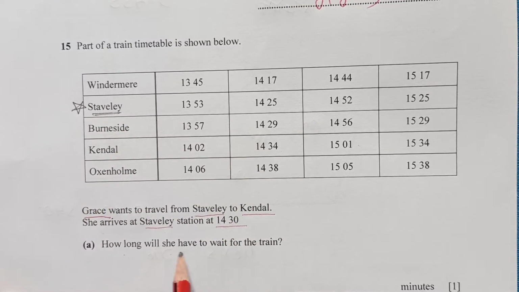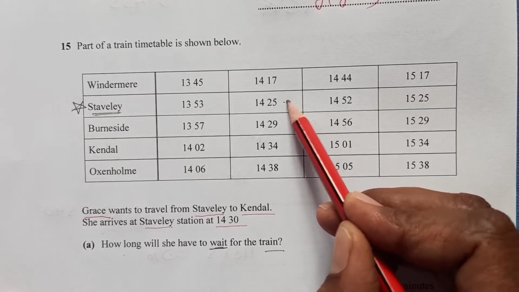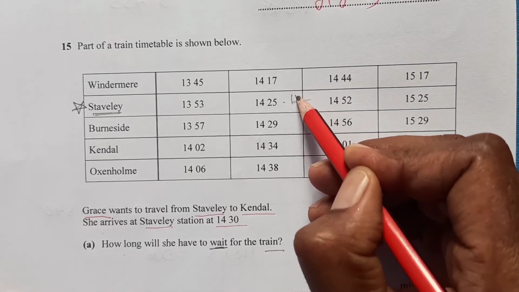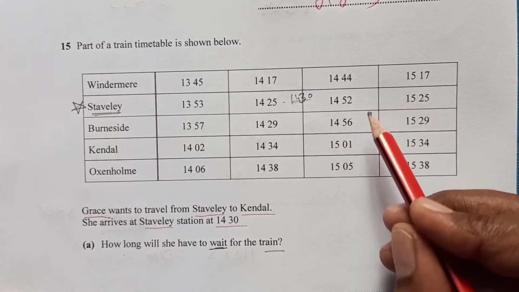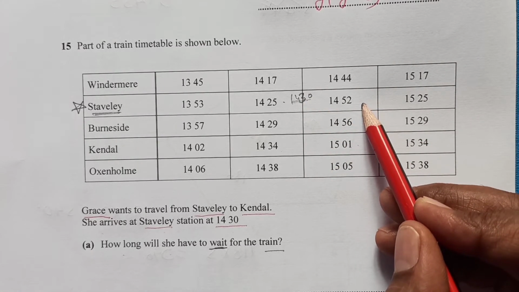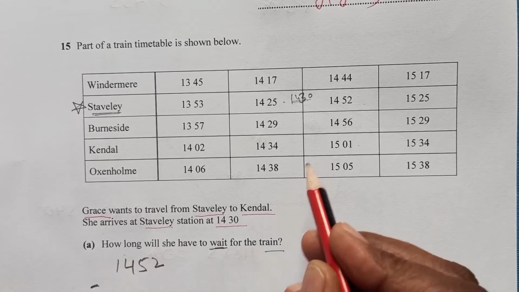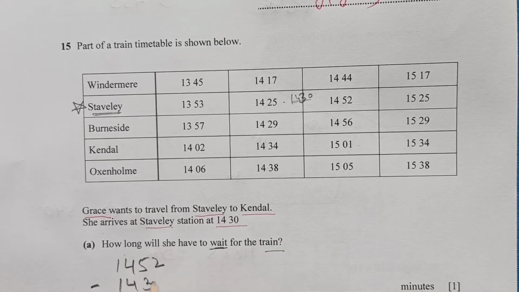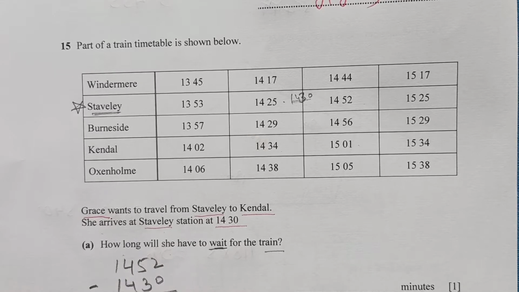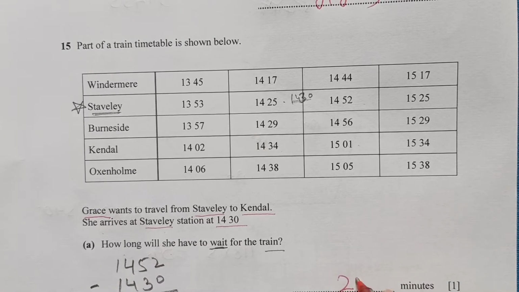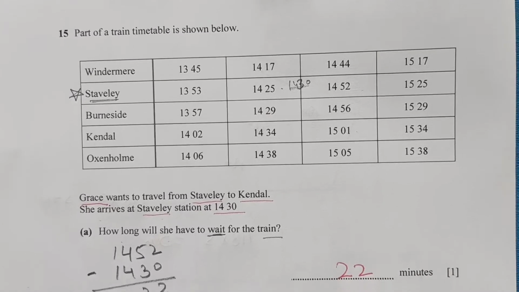How long will she have to wait for the train? So she is here in this middle time. She arrived here at 14:30. The next train is at 14:52. So we have to subtract 14:52 minus 14:30. She is already there at 14:30. So she has to wait there for 22 minutes, right?